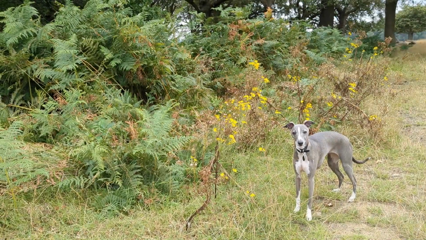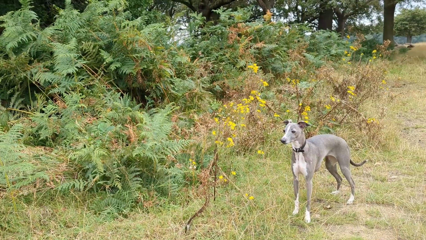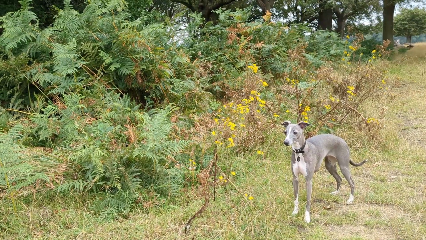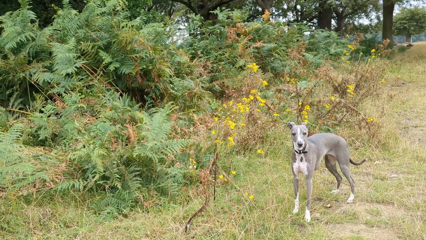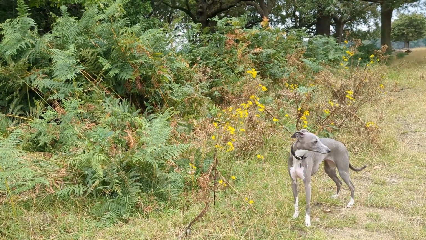You can see how tall it gets. It's completely overshadowing Debbie, my dog. She's not the biggest dog in the world, but it gives you an idea of just how tall this bracken can reach in the summer.